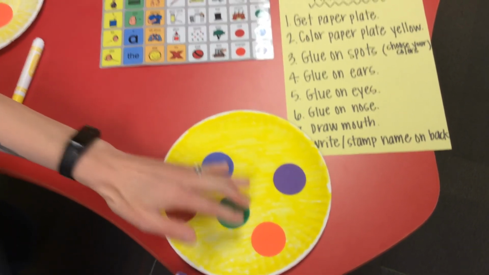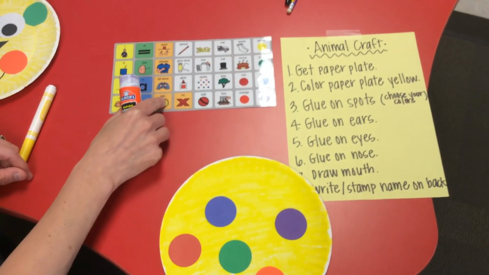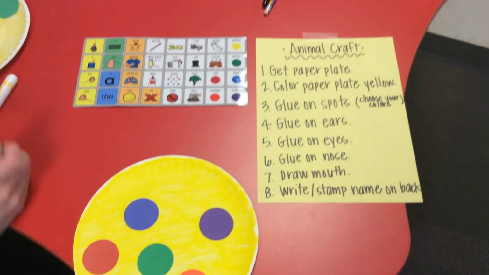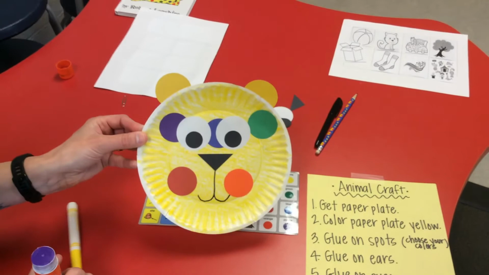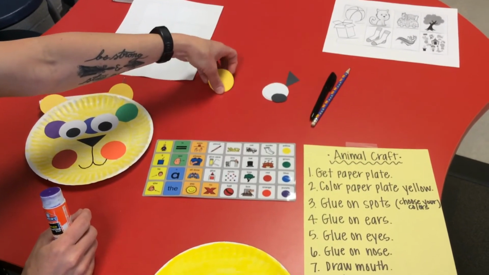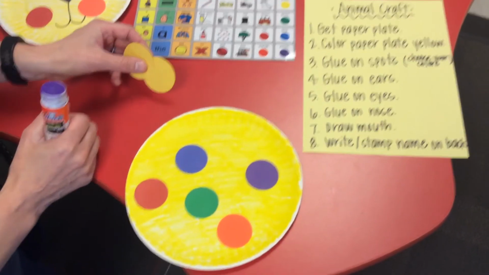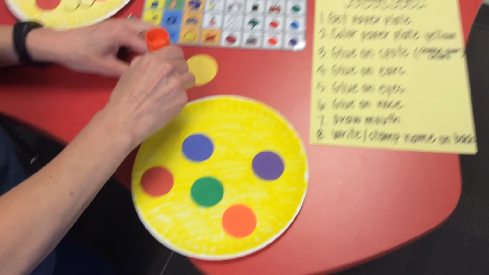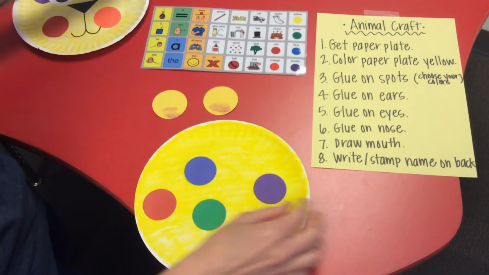Okay. Did you glue on your spots? Yes or no? Yes, we did. Okay, so that was number 3. Next, we're going to glue on the ears. If you see in our sample, our ears are yellow. So you should have yellow spots. Okay? Now, hopefully you didn't use them to glue the spots on your paper plate. If you did, maybe you could take them off really quick and glue these on. I'm going to glue just the bottom part of each one. Okay? And then I'm going to stick it on the back.